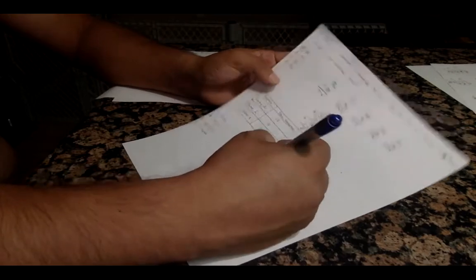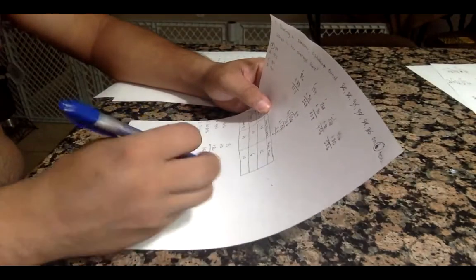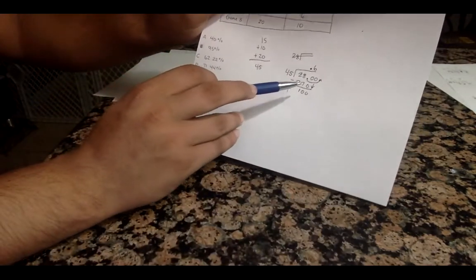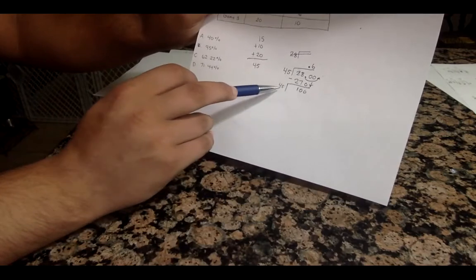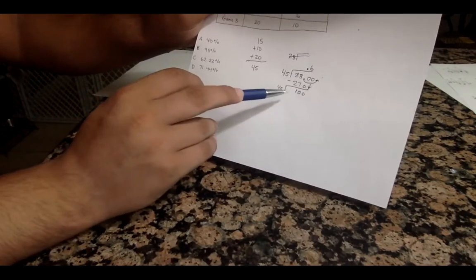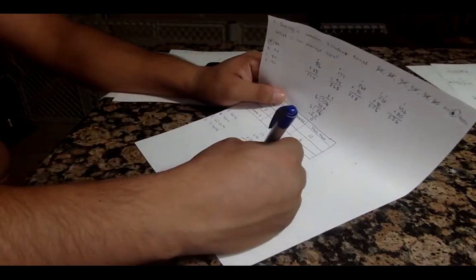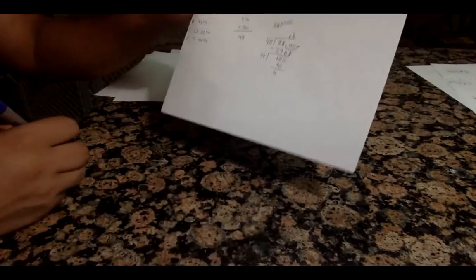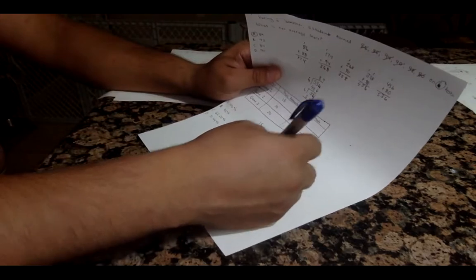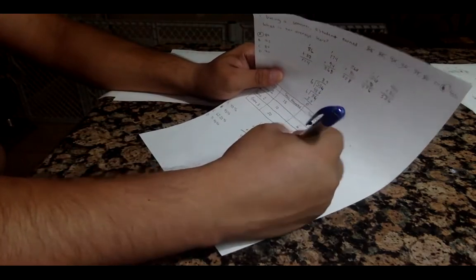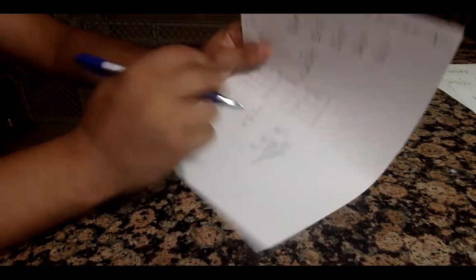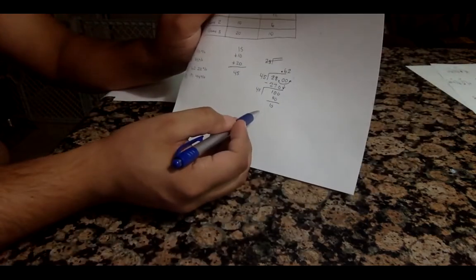So it went in 6 times. So 0.6. And we're going to bring that second 0 down. And it's going to be 100 divided by 45, which is 2. 2 times 45 is 90. And the remainder is going to be 10. Again. So 62, because it went in twice. 45 went into 100 twice. And we had a remainder of 10.